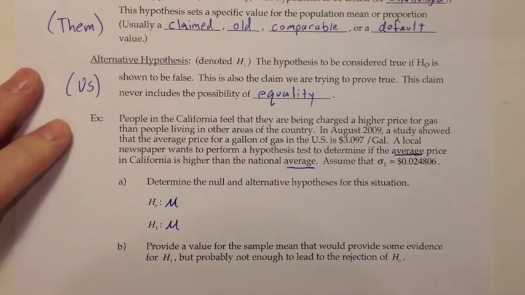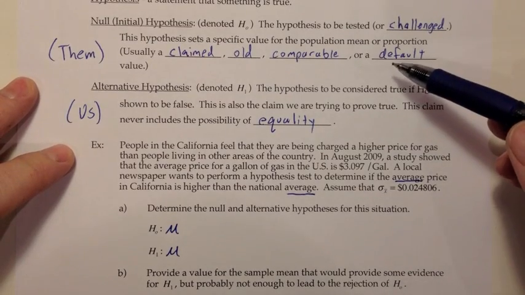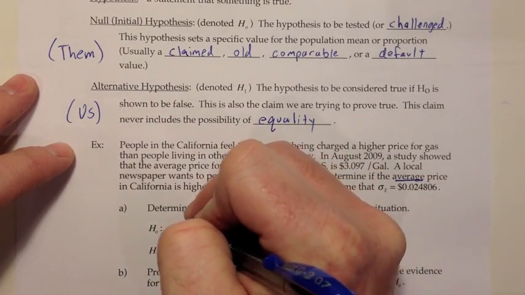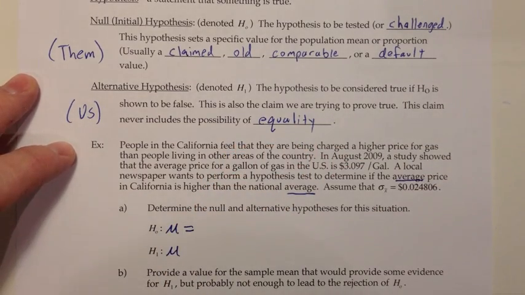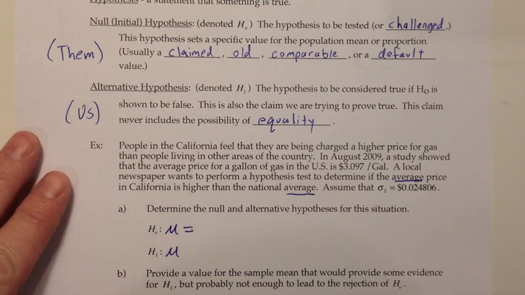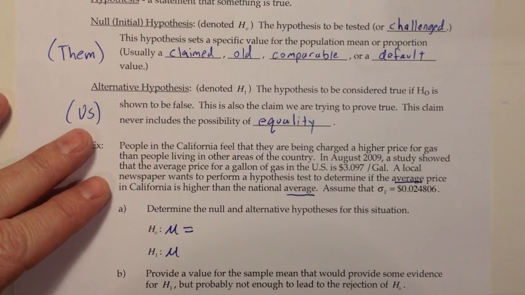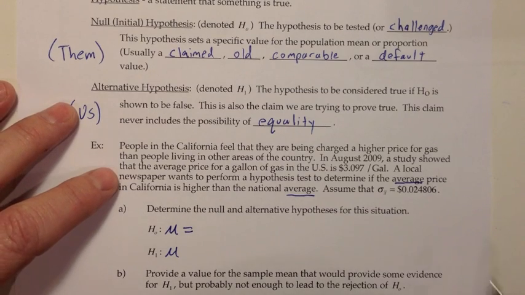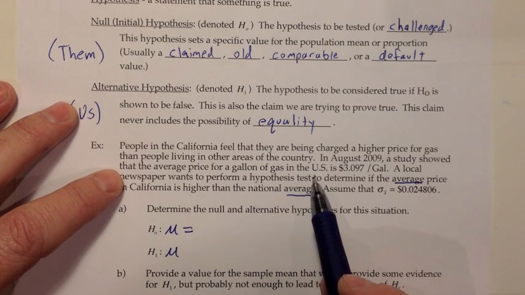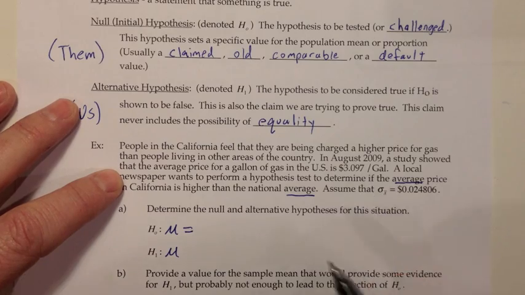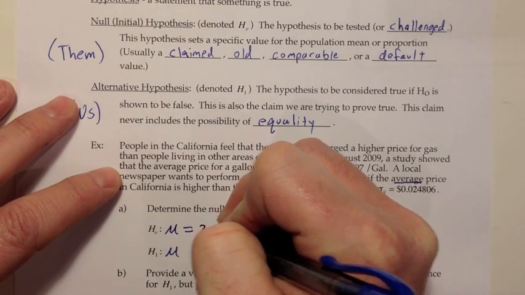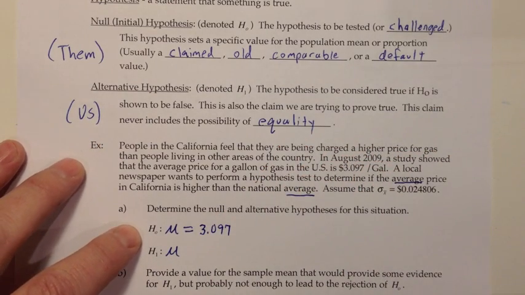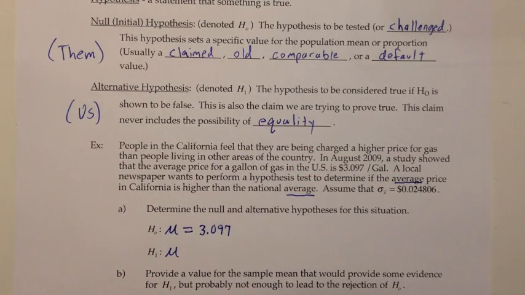And then one of the things that we said kind of quickly and briefly up here with the null hypothesis is that it sets a specific value for the mean and proportion, which means it's going to make the statement that mu is equal to some value. So now we reread the problem and we look to see, is there some value for the mean that is being claimed or mentioned somewhere? And it says a study showed that the average price for a gallon of gas in the U.S. is $3.097. So what we're going to do is let that be our default or initial value that will put in H0 for the mean price of gas at 3.097.